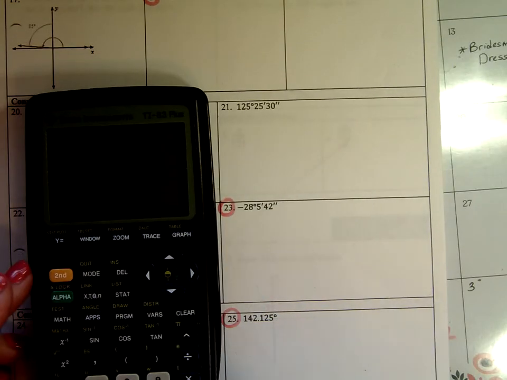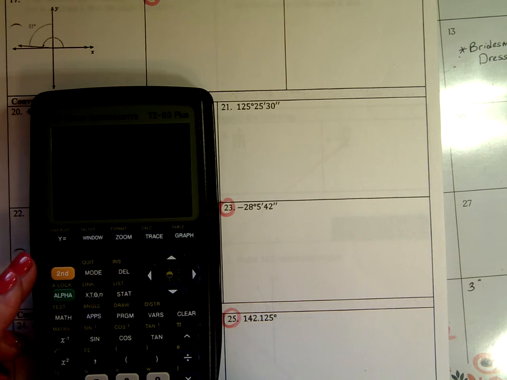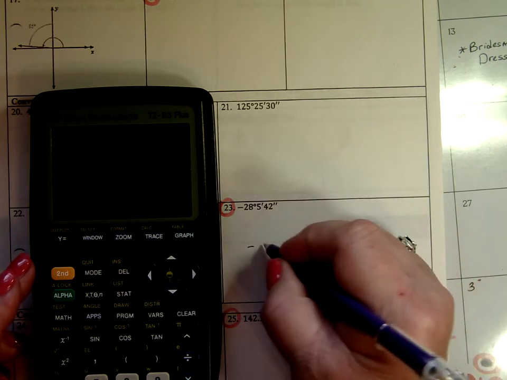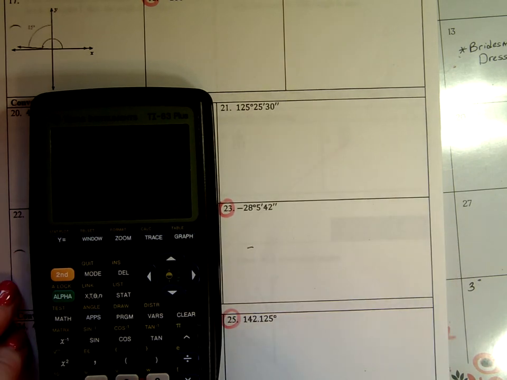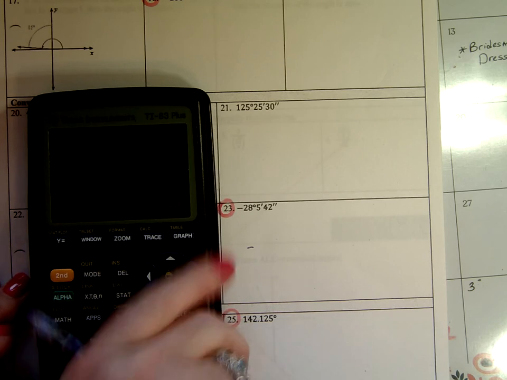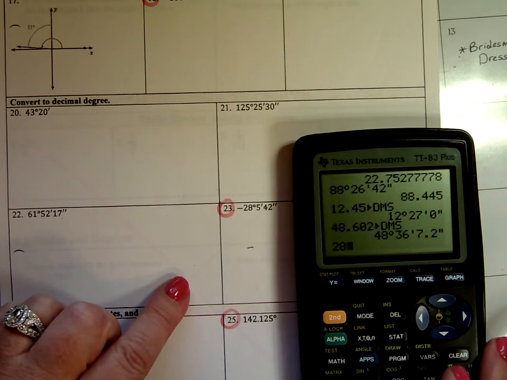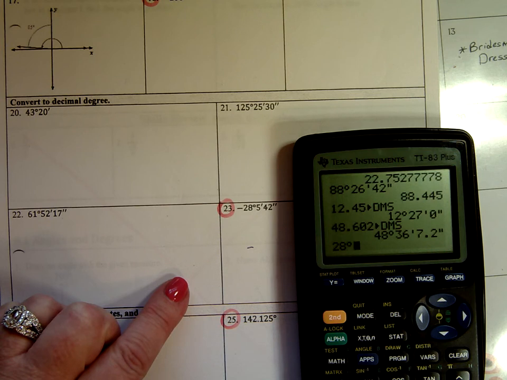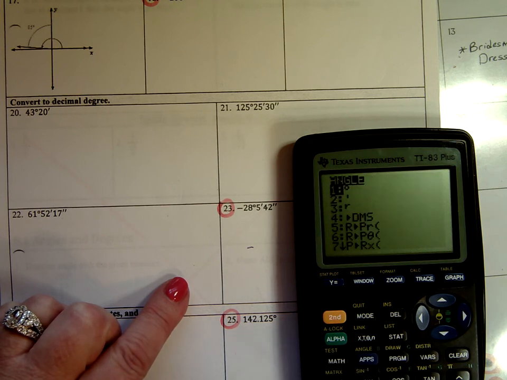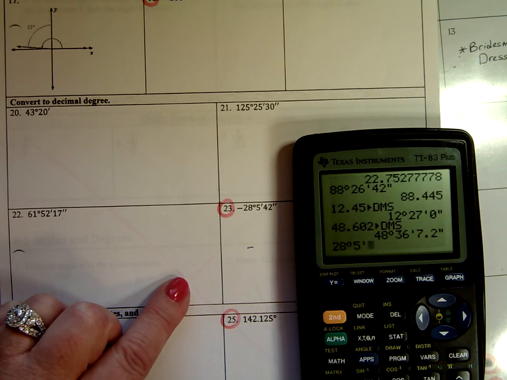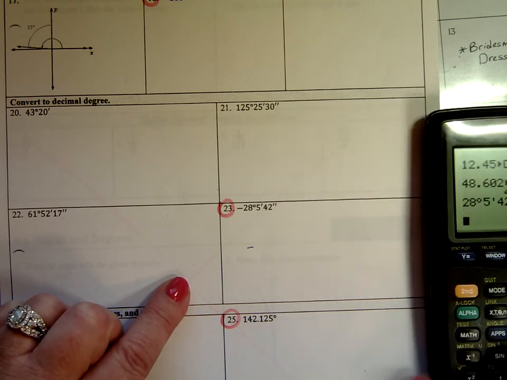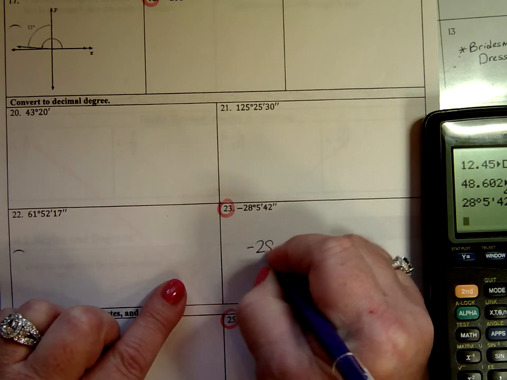I'm going to put it in. I have a negative. The negative is just telling me direction, so my answer is going to be negative. I'm putting in 28. By the way, if you put the negative in, it's not going to care. I'm going to the angle menu, hitting number 1, degrees. 5, going to the angle menu, hitting number 2 for the single tick mark. 42, green alpha plus sign for my double tick mark. Press enter. There you go, negative 28.095 degrees.